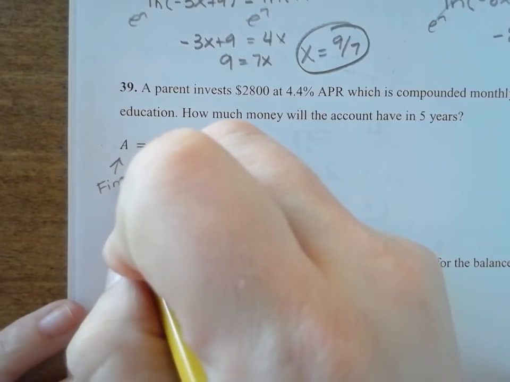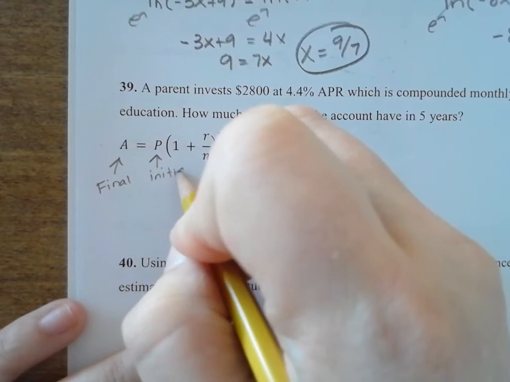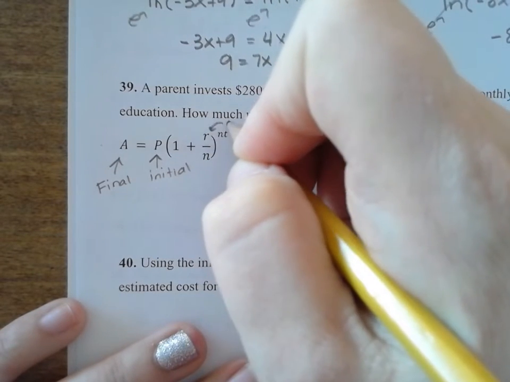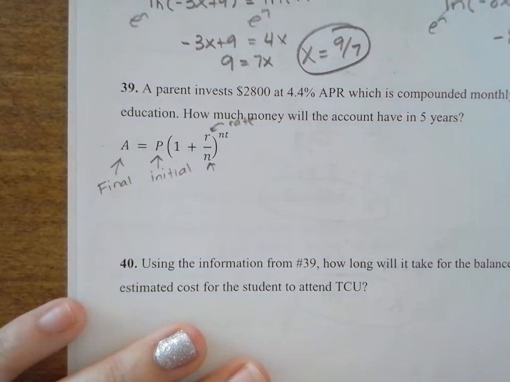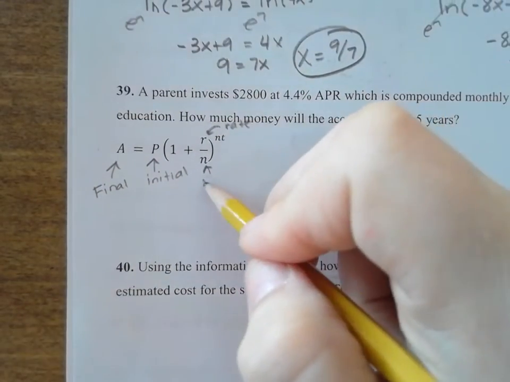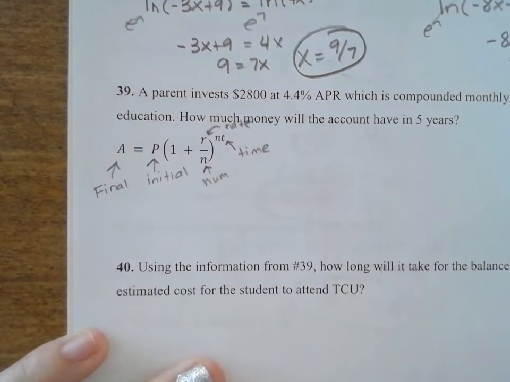All right, here with this one, remember A is kind of like your final amount after time. P is your initial. This is your rate as a decimal. This is the number of times you're going to compound, N, and this T is time. So let's just plug everything in.